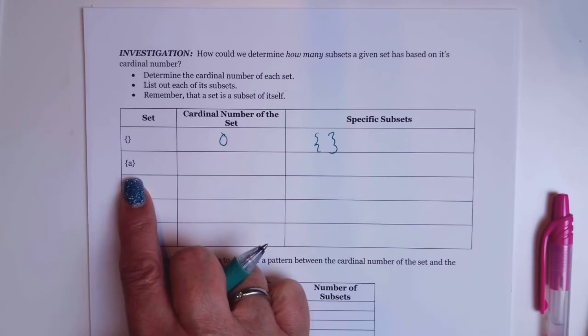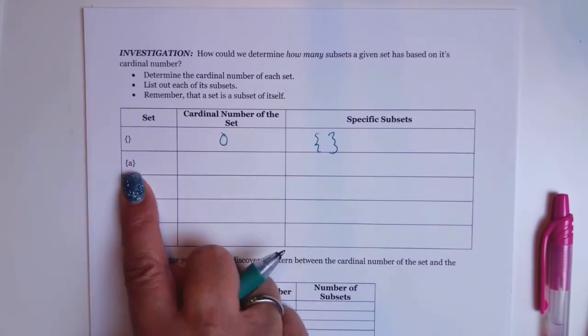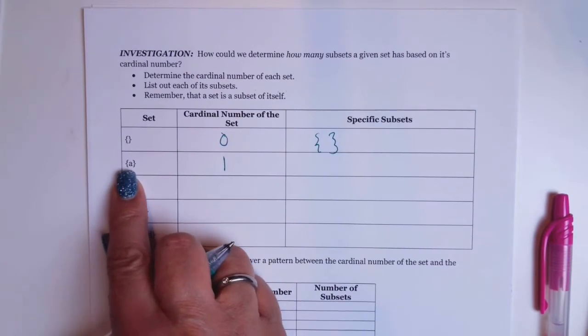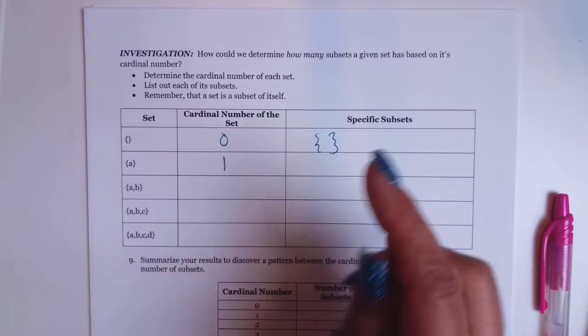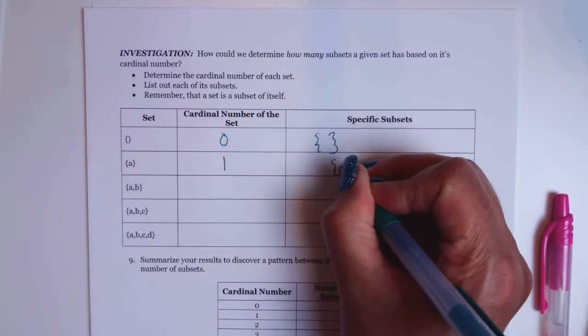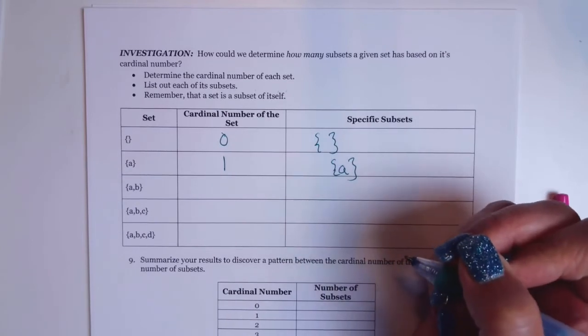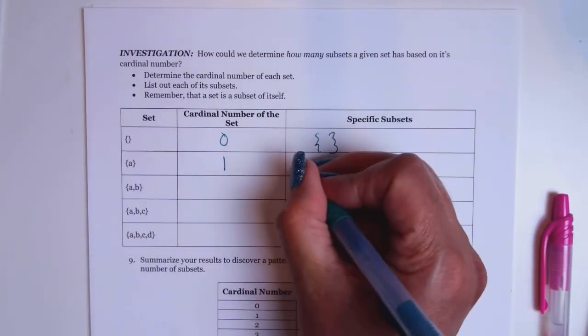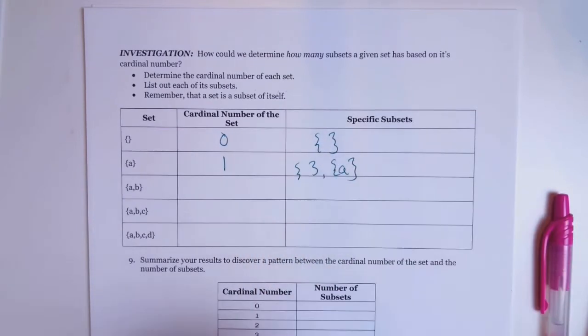Okay, this next one, cardinal number of this set. Well, that's going to be 1 because there's 1 element in here. Now, specific subsets. Yes, the element A is a specific subset, but also we need the empty set in it as well.